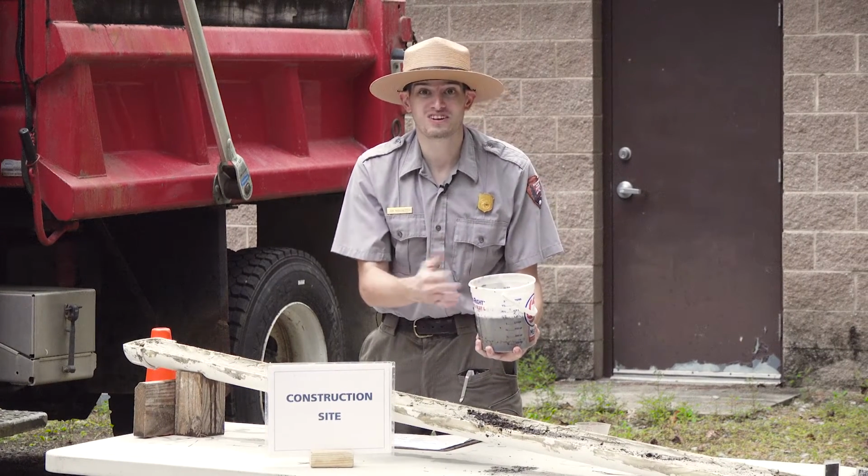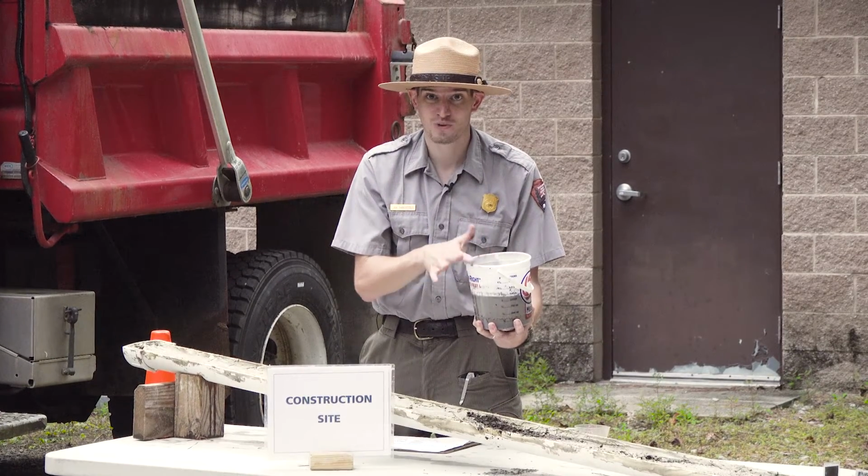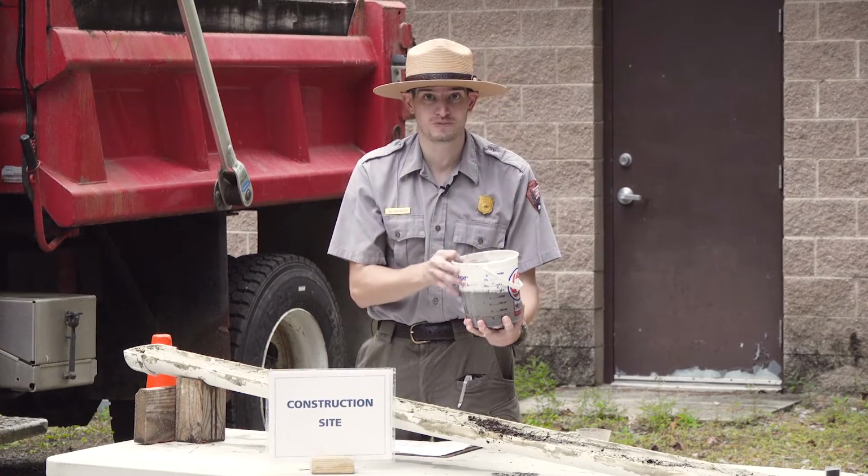So talk with your classmates and compare your observations with this flume, and listen to your other classmates about observations from their flumes as well.